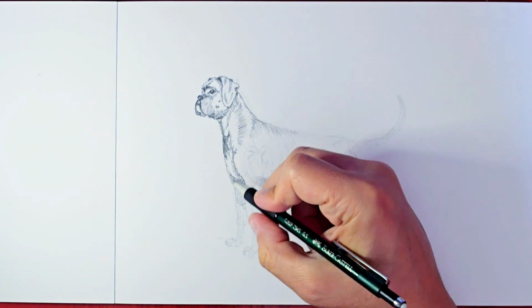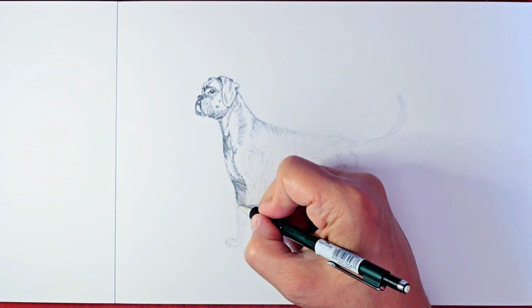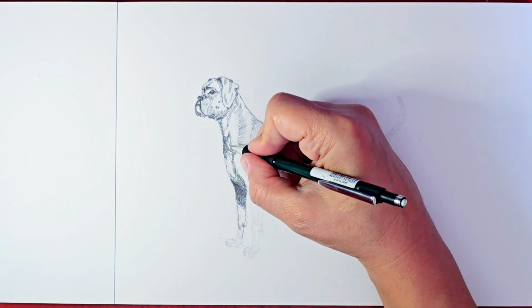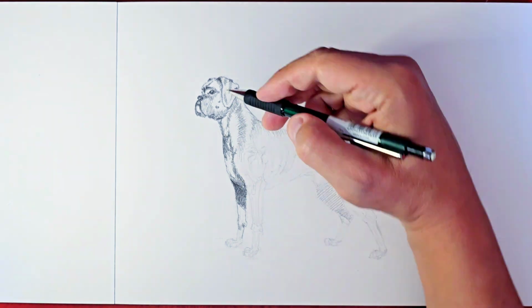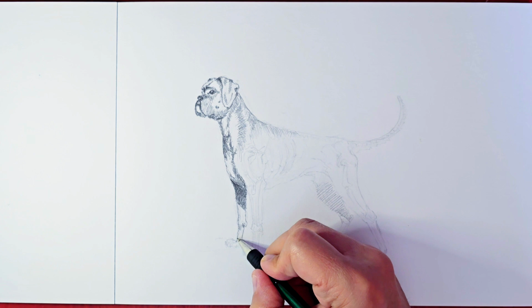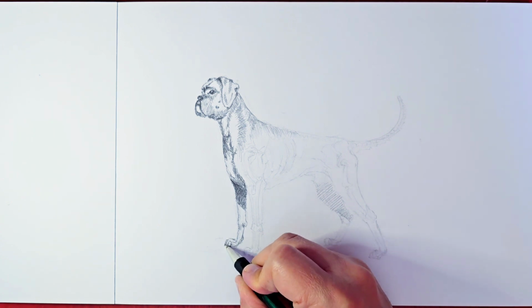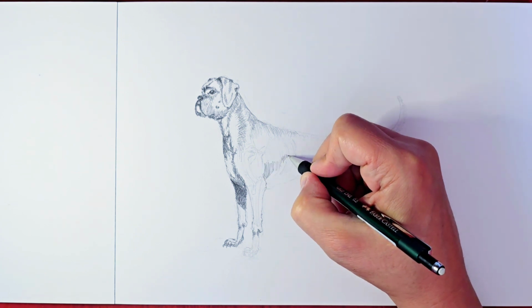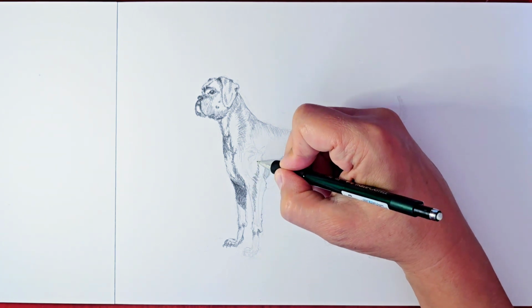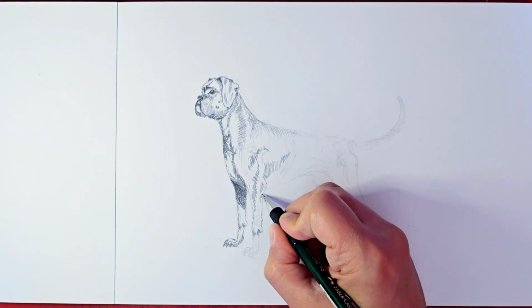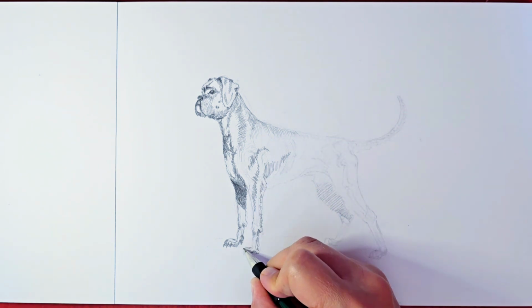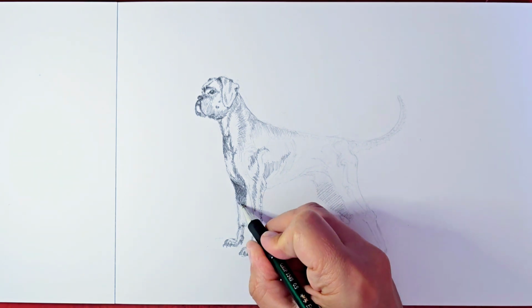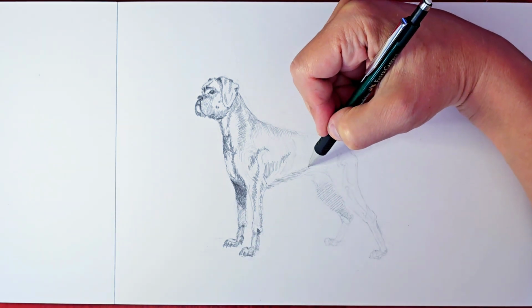So by putting shadows, as I said, we are basically pointing where the light comes from, and also the structure of some of the muscles, because if we have, as I said, something which is closer to us, it will be lighter than something which is farther away from us and covered with shadow.